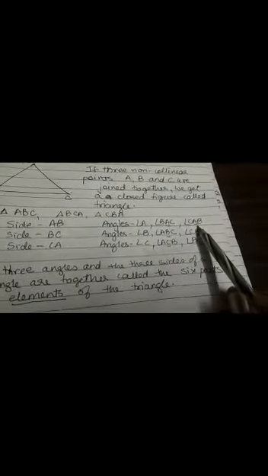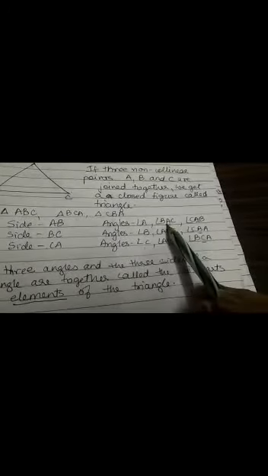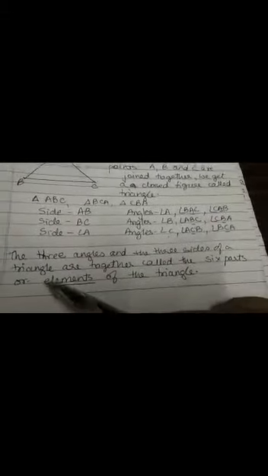The angles will be angle A, angle B, and angle C, also written as BAC or CAB, where the required angle will be in the middle and the other two points on the sides. So the three angles and the three sides of a triangle together are called the six elements of a triangle.